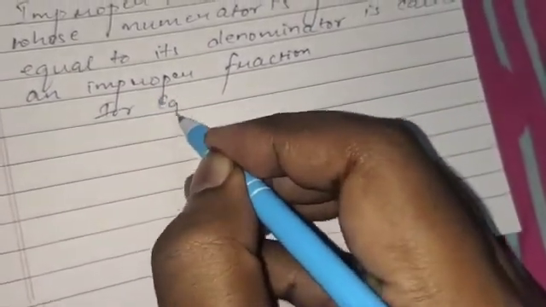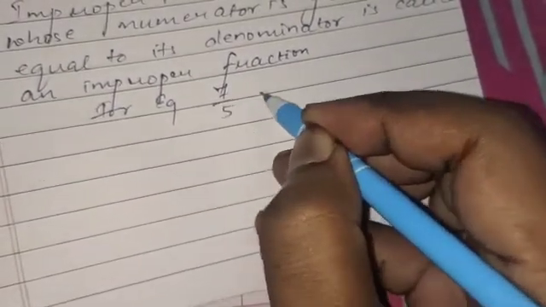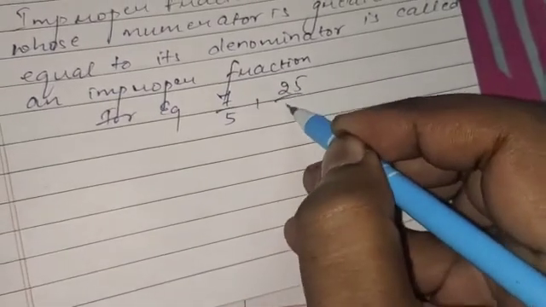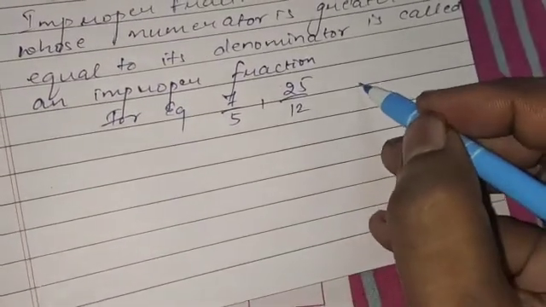Understood? Example: 7 upon 5, 25 upon 12, etc.